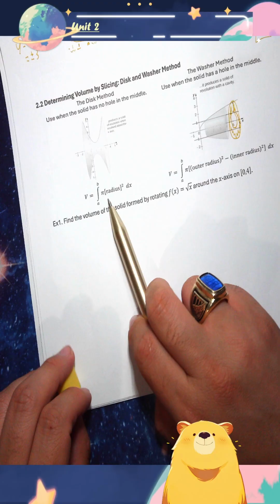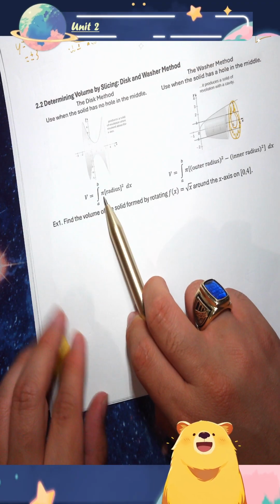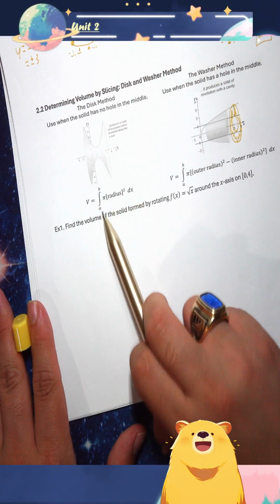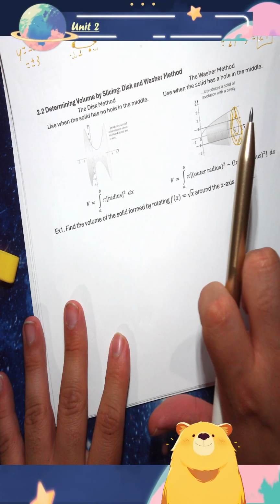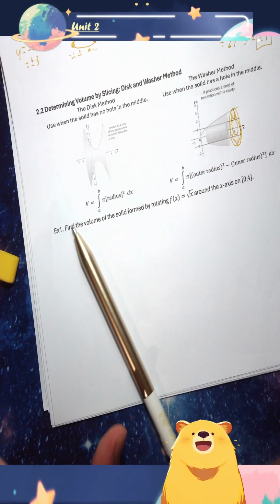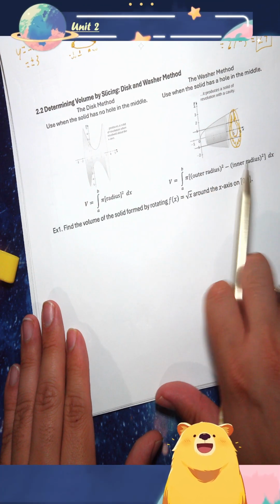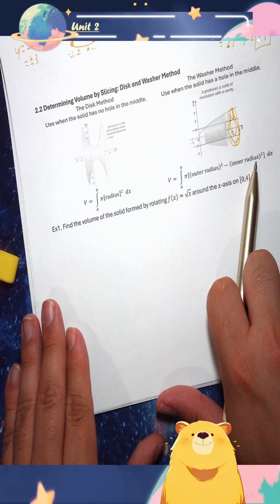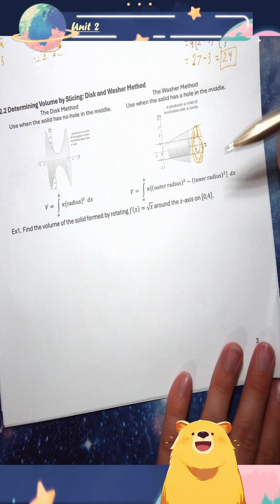So you're doing the disk, and the disk is defined as pi times the radius function squared from whatever interval you're slicing. And then the washer is two disks being taken out of each other, where you're finding the function of the innermost radius and the outermost radius, squared, but they're subtracting, all with the coefficient of pi being added.